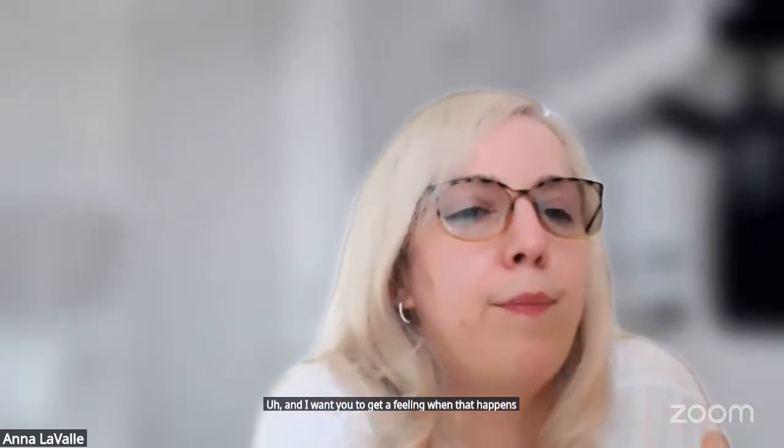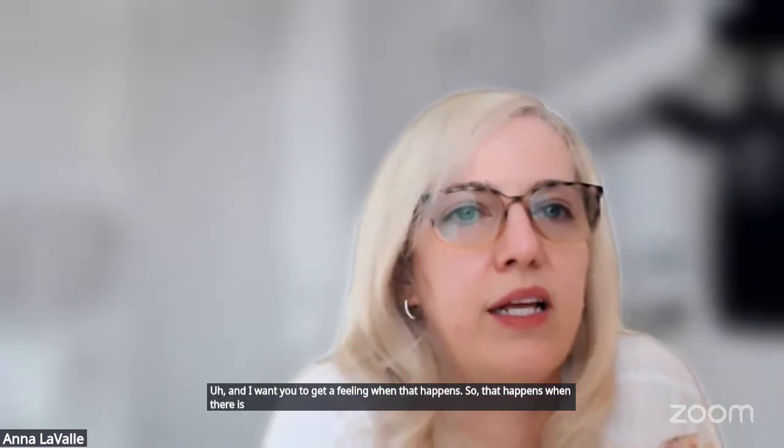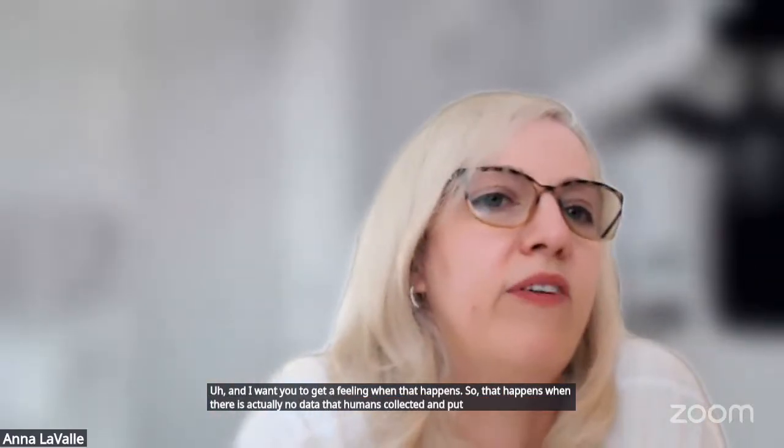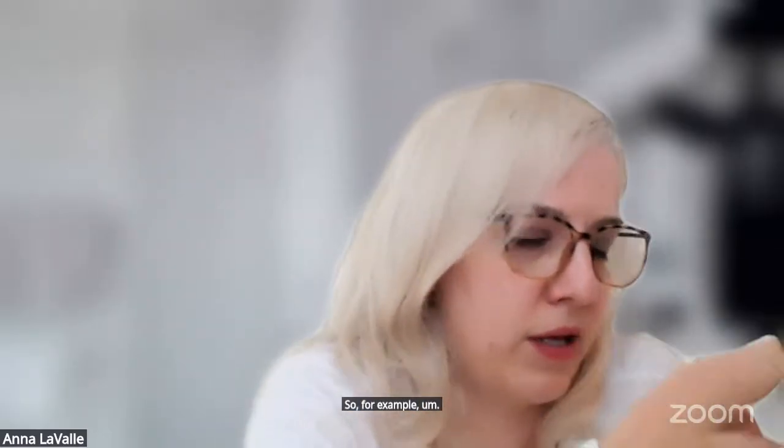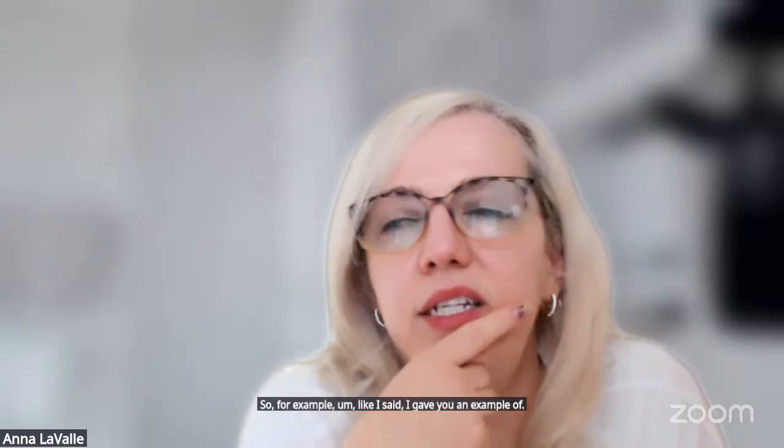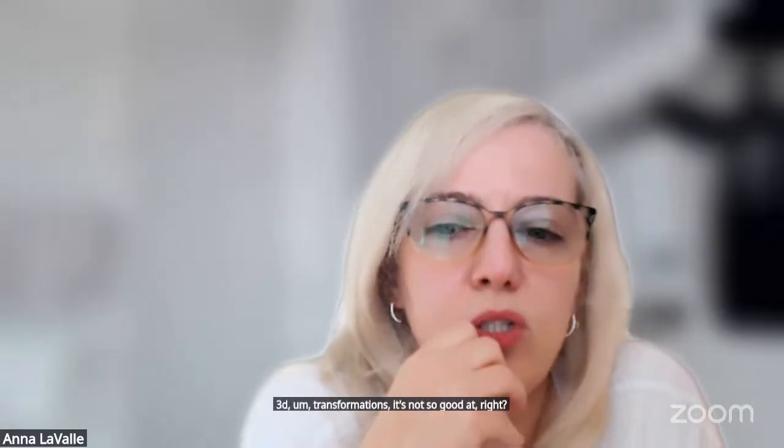So that happens when there is actually no data that humans collected and put on the web for free before. For example, I gave you an example of 3D transformations, which it's not so good at, right? But also we were watching some show with Steve, and we didn't see the last episode, but we wanted a spoiler, and the last episode was aired on Friday morning, right?